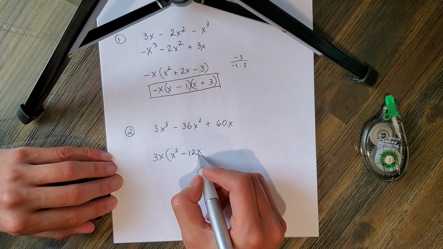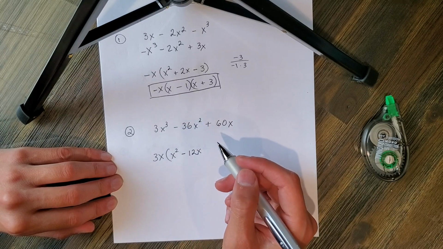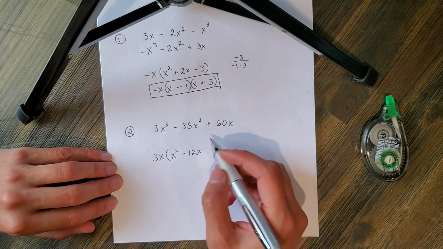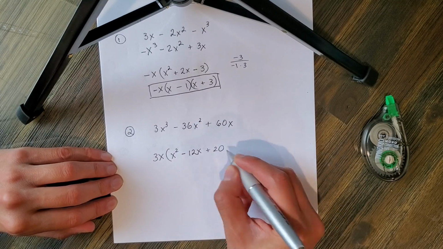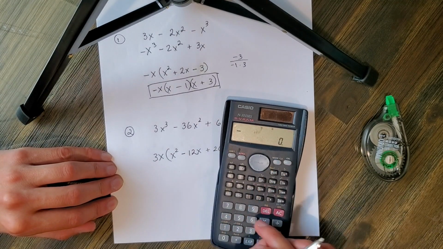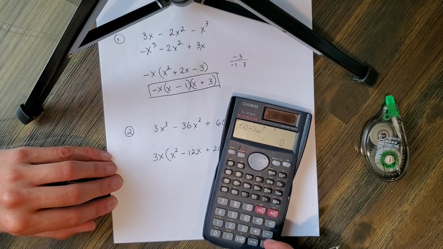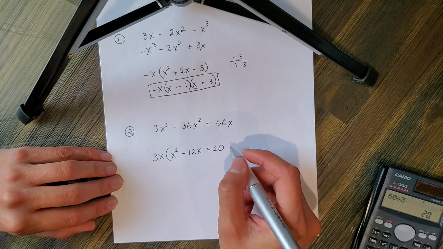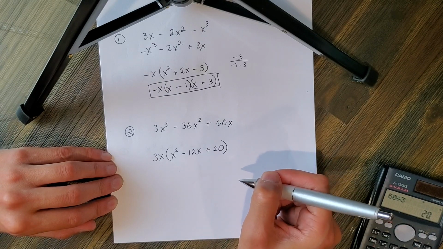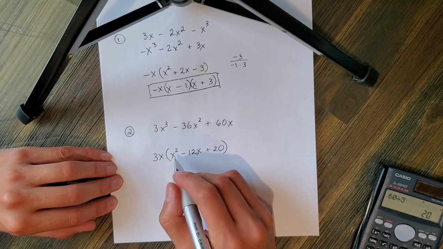So 3x times negative 12x would give me a negative 36x squared. And then finally, 3 times what is 60? Well, 20. If you're not sure, use a calculator. You just do 60 divided by 3, and you get 20 there. Notice here, 3x times 20, will that give me 60x? Yes, it would. Okay, so that's what that factors out to.